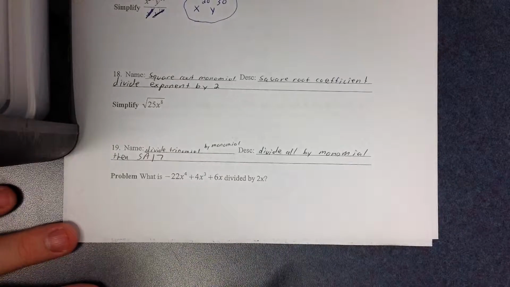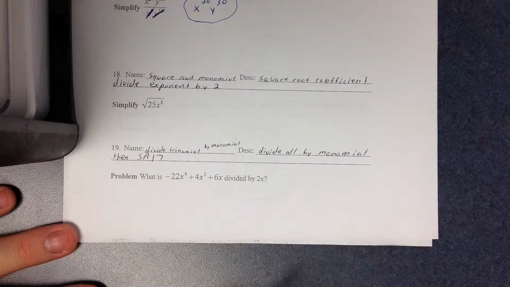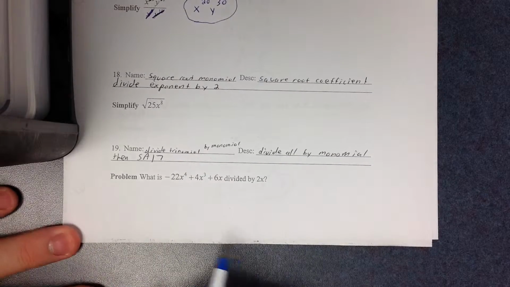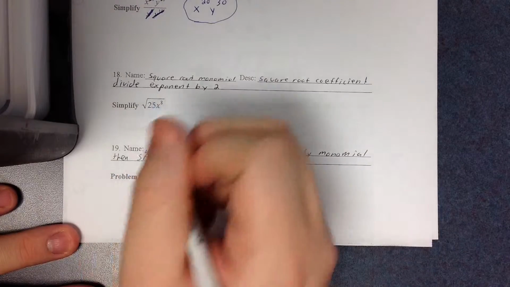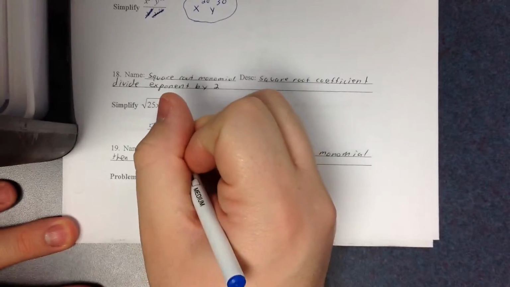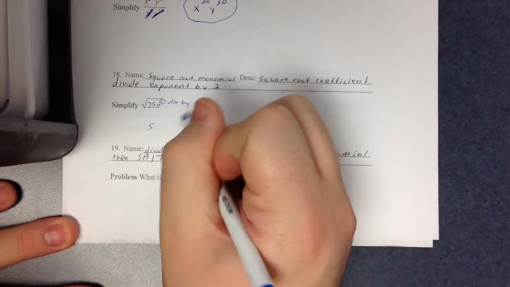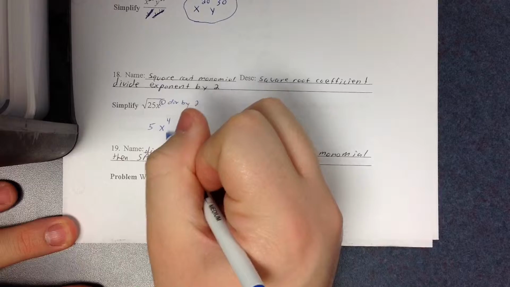Okay, 18. Simplify the square root of 25x to the 8th. Again, we want to square root the coefficient and divide the exponent by 2. So the coefficient is 25, so the square root of 25 is 5. And then I want to divide the exponent by 2, so it would be 5x to the 4th.